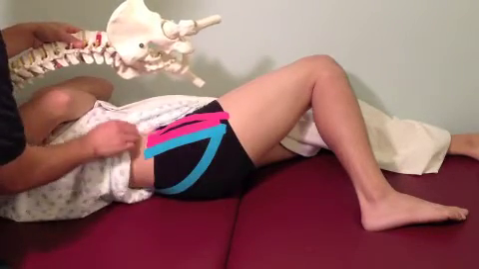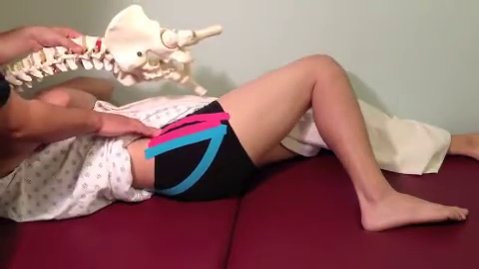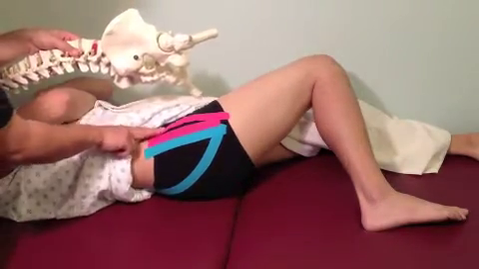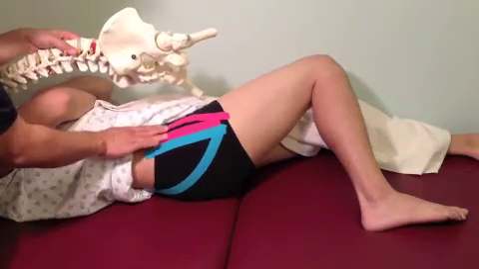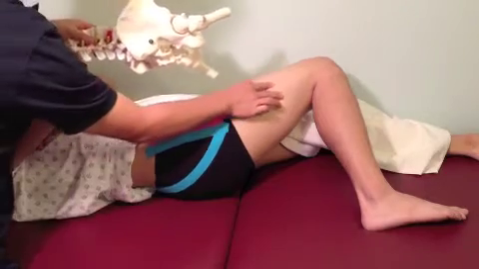The tensor fasciae latae muscle has its proximal attachment on the anterior superior iliac spine and the anterior part of the iliac crest. Its distal attachment is the iliotibial tract that attaches down to the lateral condyle of the tibia.